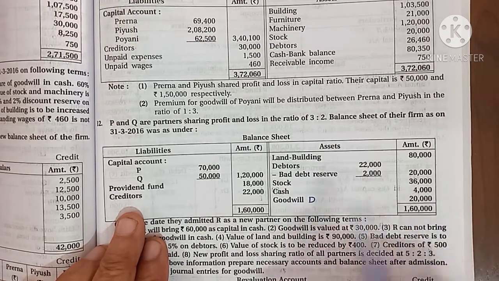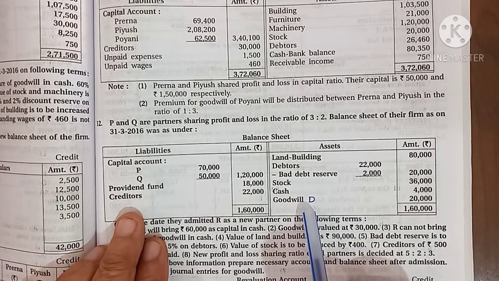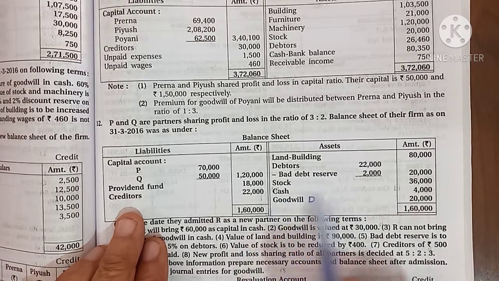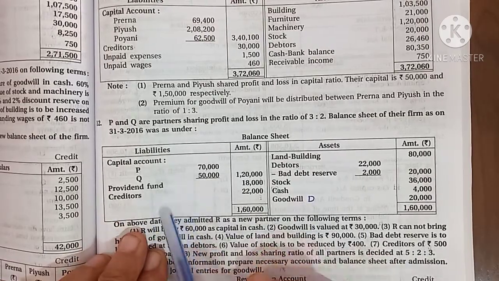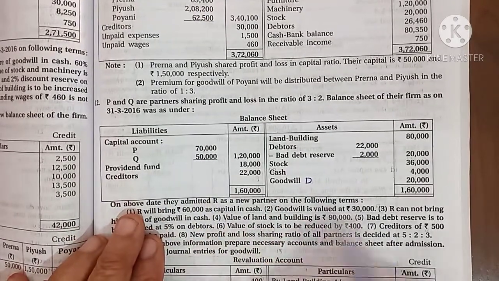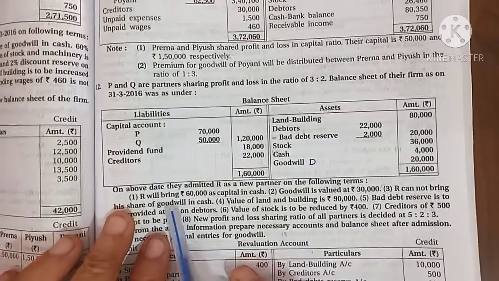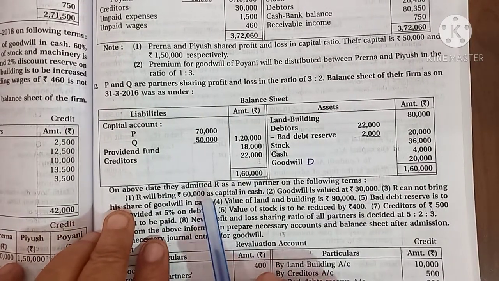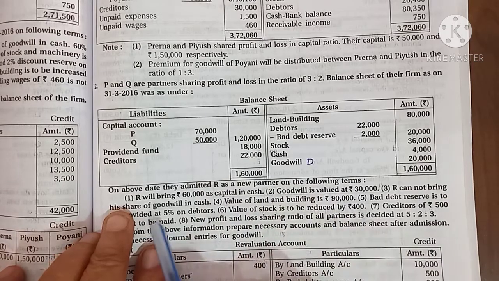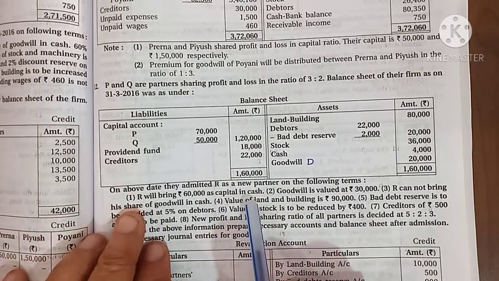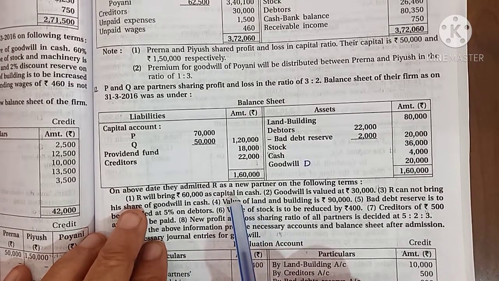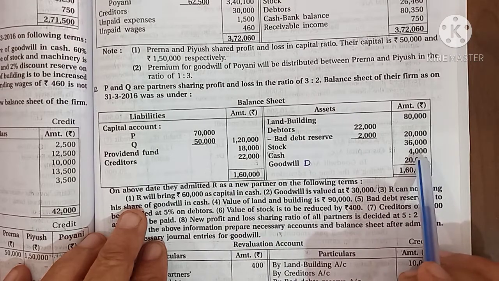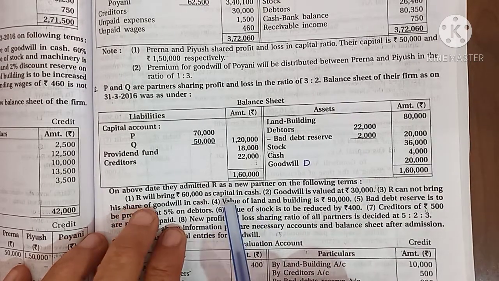cash 4,000, goodwill. Here goodwill is given, so you have to understand that one distribution amount is coming. Goodwill is given on the asset side, so the amount we have to distribute to the old partners according to the old ratio. And on the liability side, nothing is given for the distribution. Total 1,60,000 on both sides. What is given in the adjustment of the above date? They admitted R as a new partner on the following terms. R will bring 60,000 as capital in cash. Everyone knows the first adjustment will affect the partners' capital account and cash account. Cash balance 4,000 opening and cash account debit to R's capital account.